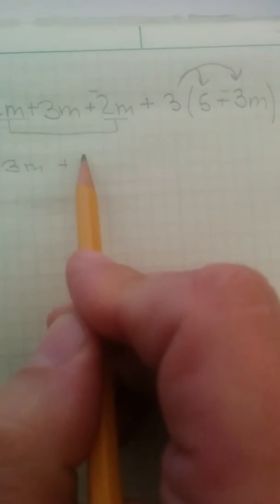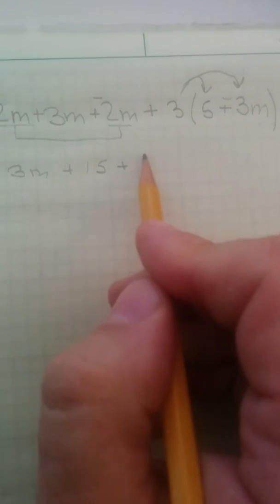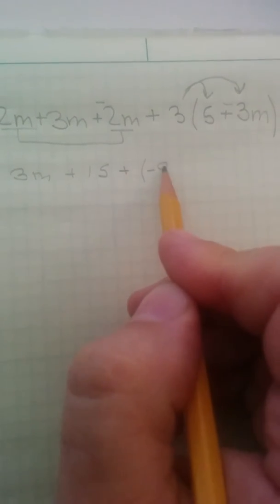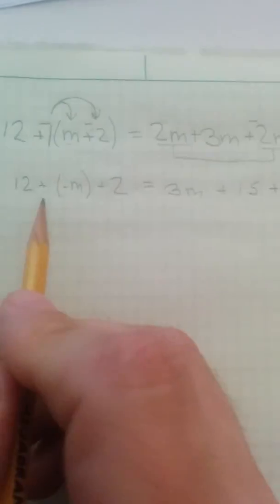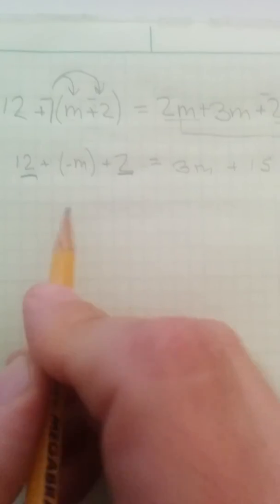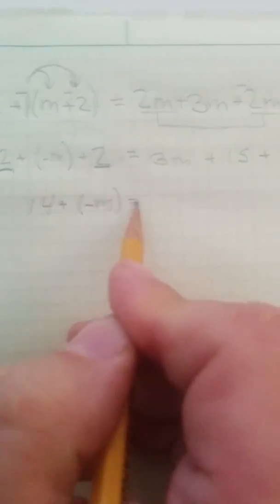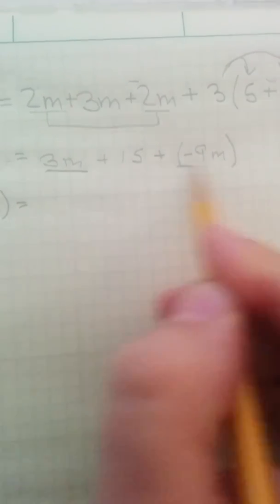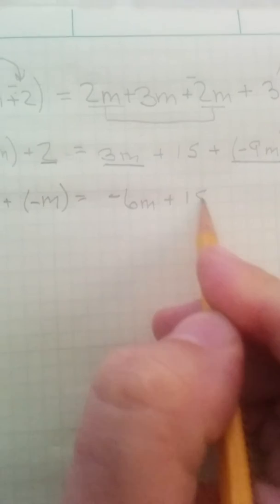Plus 3 times 5 is 15. Plus 3 times negative 3m is negative 9m. Remember, just multiply the coefficients. So now add our like terms over here. We've got 14 plus negative m equals 3m, and negative 3m is negative 6m plus 15.